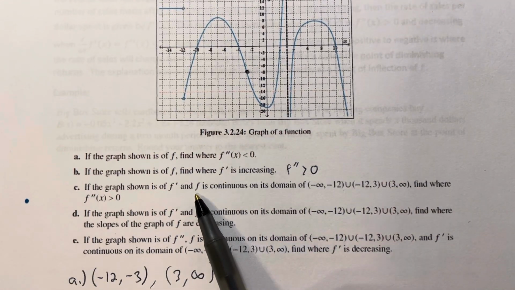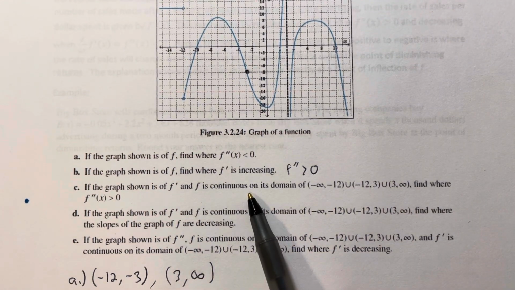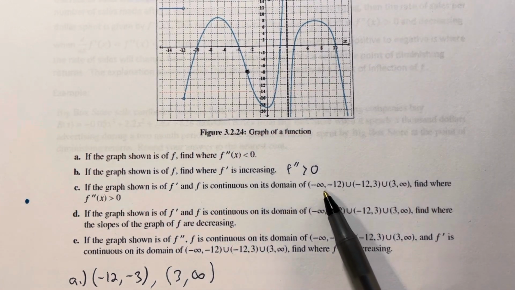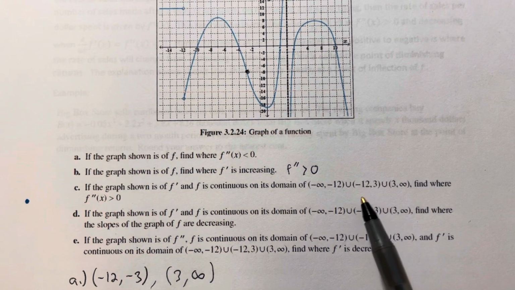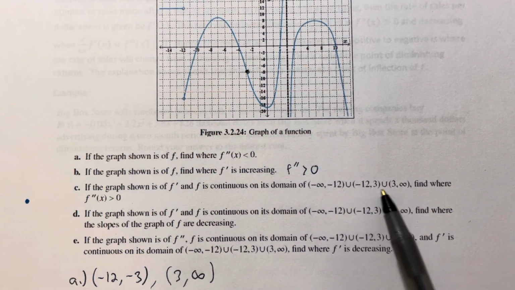We're also going to assume that the original function f is continuous on its domain, and notice its domain here is represented as a union of 3 intervals. If you look at these 3 intervals and you think, what is in these intervals?